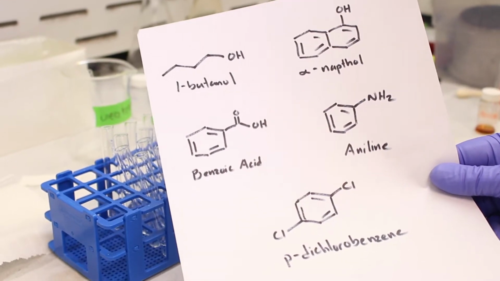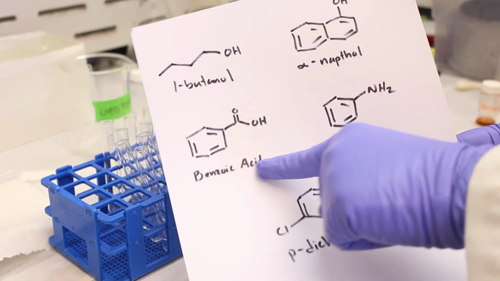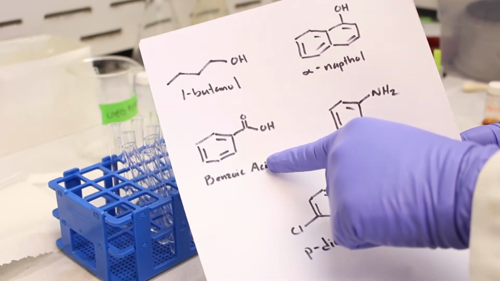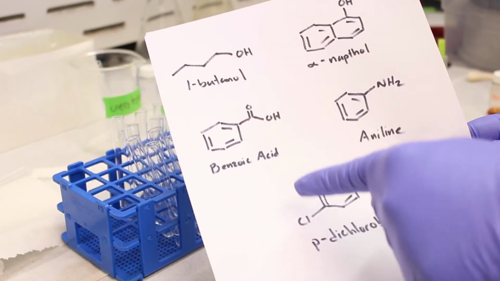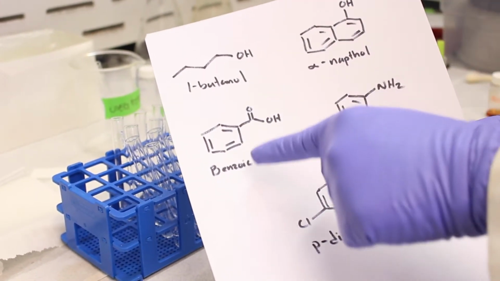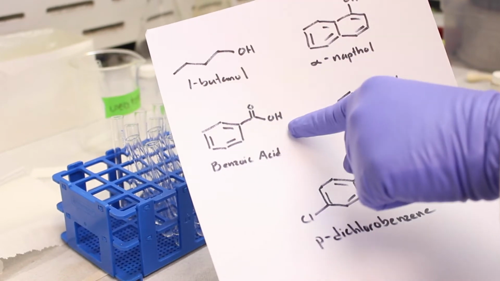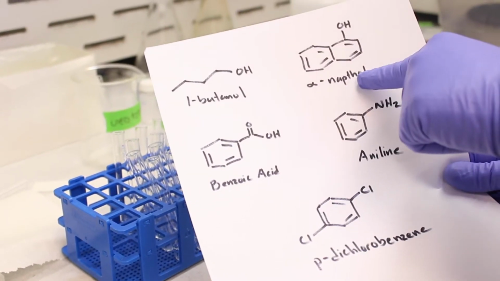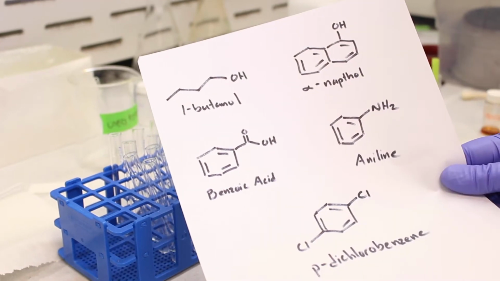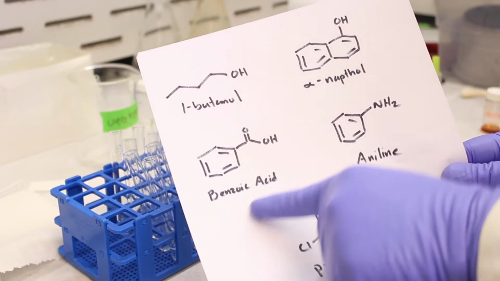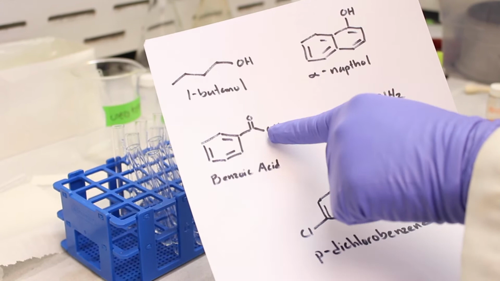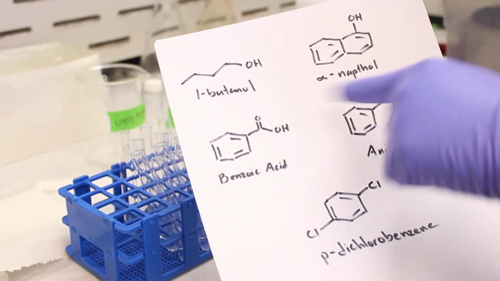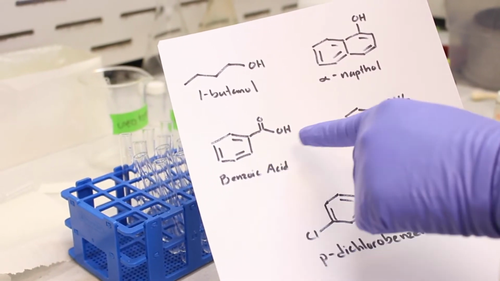Okay, so the next compound we're going to test is benzoic acid. So benzoic acid is a strong organic acid relative to phenols. This one is an actual carboxylic acid functional group, so it is much more acidic than alpha naphthol. Once again though, we're going to begin with testing with water, and as you can see, there's far more carbon than there are oxygen. The ratio of carbon to oxygen is very much above 4.